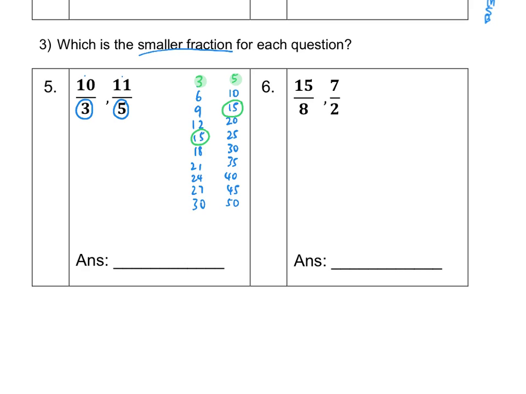Okay, so our aim is to convert 10 thirds. The denominator of 3, we got to convert it into 15. So you ask yourself, from 3, how do you get to 15? 3 times what gives 15? 1, 2, 3, 4, 5. 3 times 5 gives 15. So if you multiply by 5 in the denominator, the numerator you also have to multiply by 5. And 10 times 5 gives a 50.